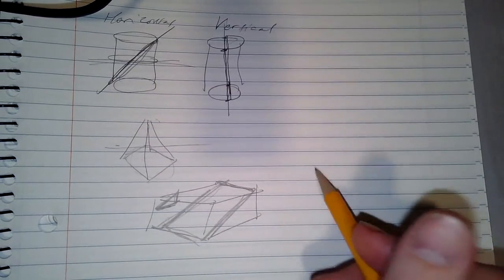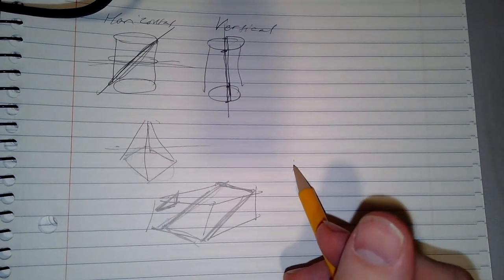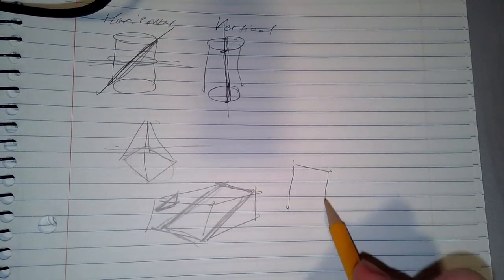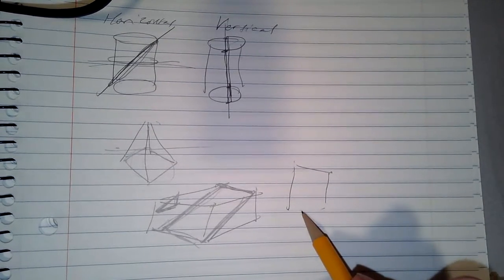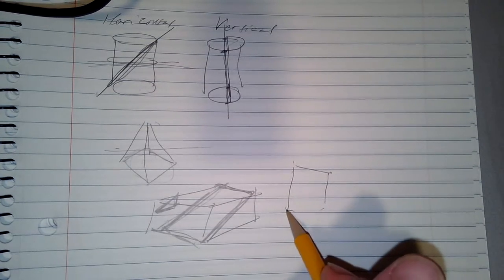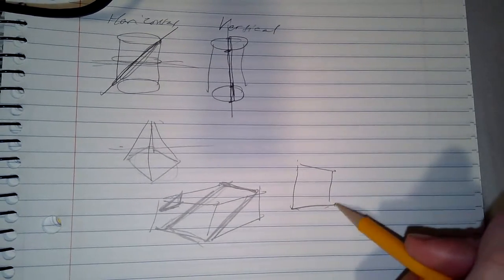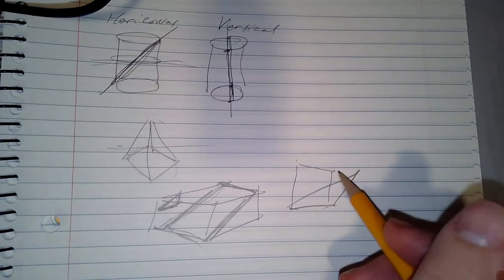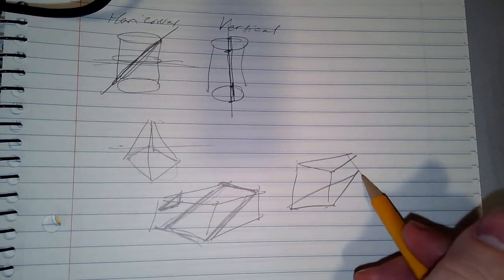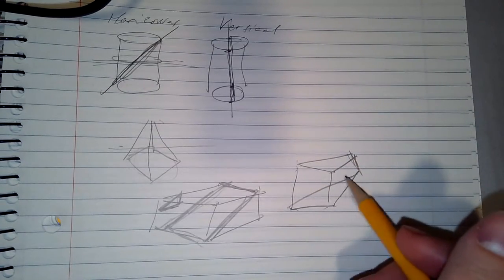Or if you took a triangular prism here. No, that's not a pyramid. That's like a wedge. Okay.